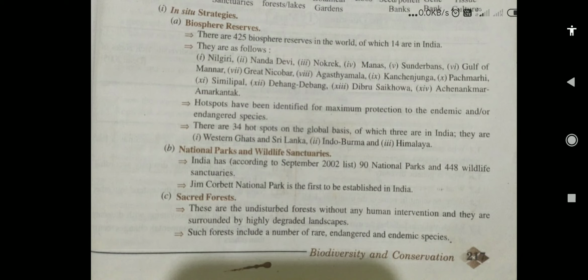Second is national park and wildlife sanctuary. India has 90 national parks and 448 wildlife sanctuaries according to the 2002 list. Jim Corbett National Park was the first to be established in India. Later we will come to what a national park and a wildlife sanctuary are, and the differences.